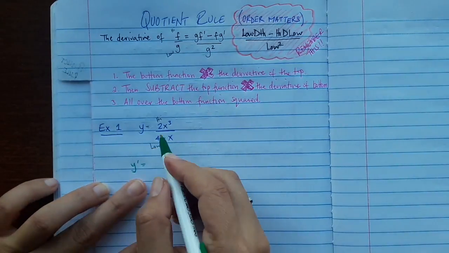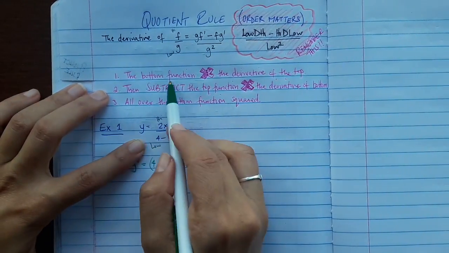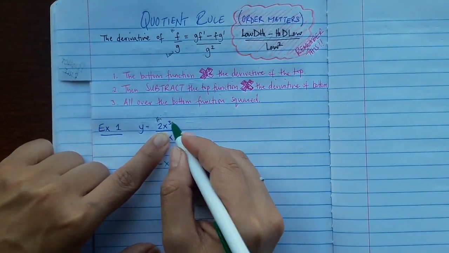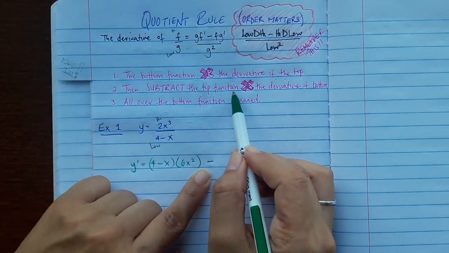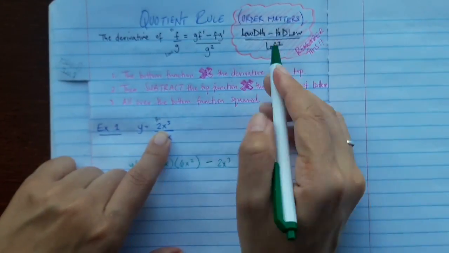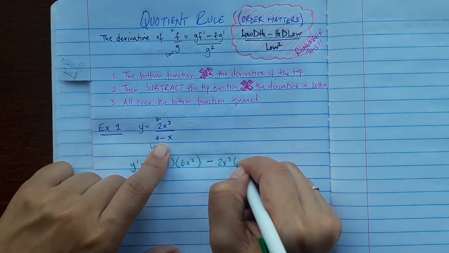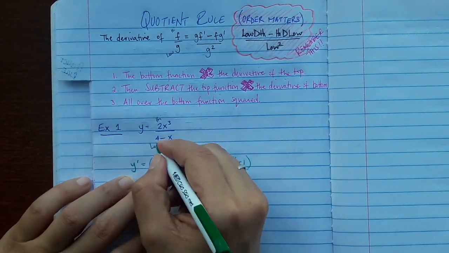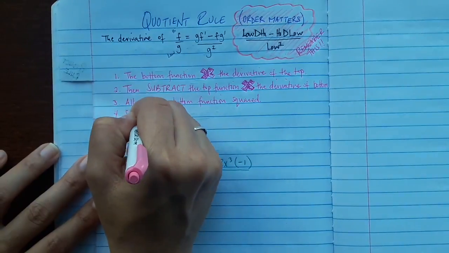Alright, so label it high and low. So the top function is high, the bottom is low. So it goes low d high. So 4 minus x is low, times the derivative of the high, which is 6x squared, minus high d low, which is the top function, which is 2x cubed, times the derivative of the low, which is negative 1. All over the bottom squared, low squared. So 4 minus x squared.